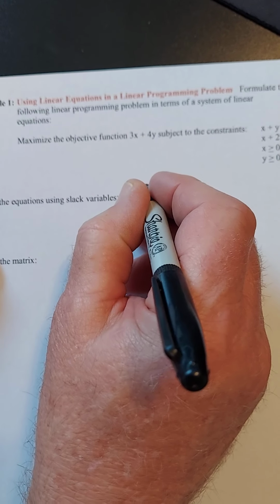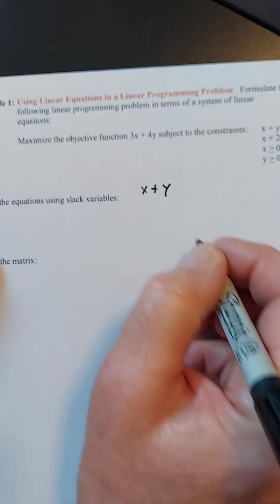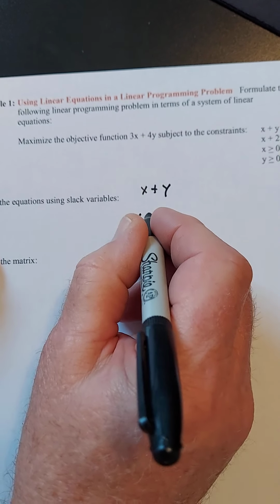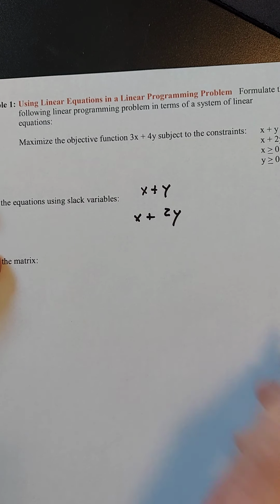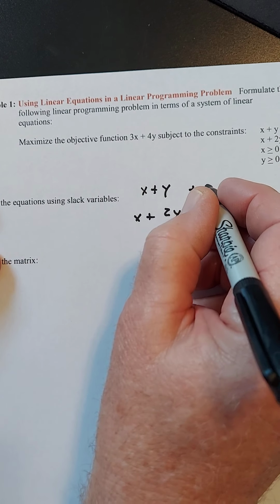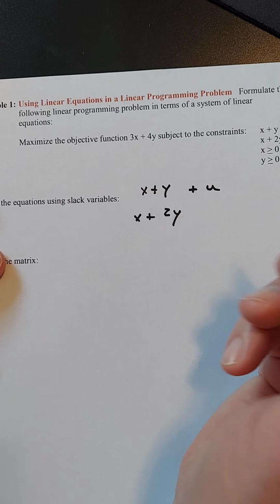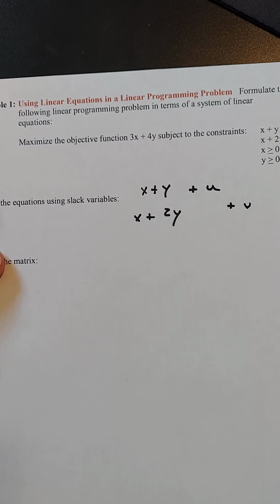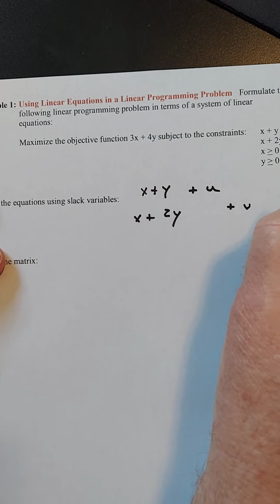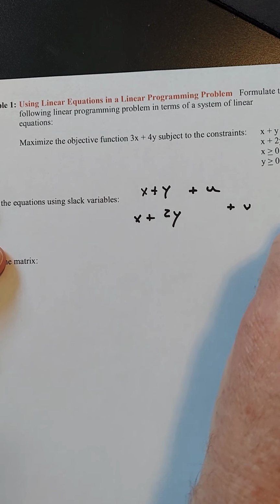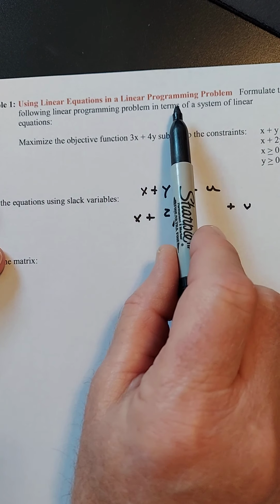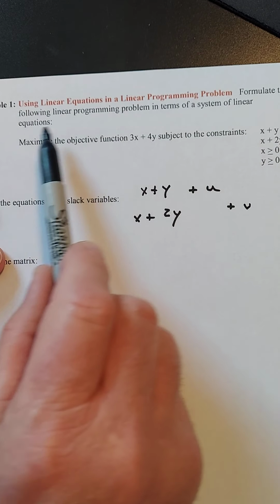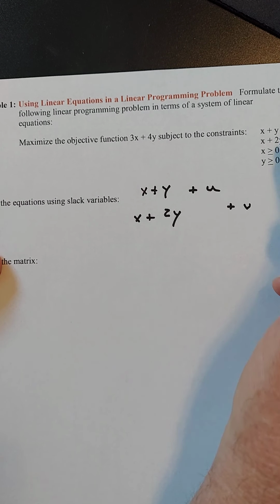So this is going to be easy for you now. So you're going to have x plus y. I do it this way a lot of times. Sometimes it's easier, x plus 2y. I've only got 2 inequalities, so I start with that. I need a slack variable here, and we know that's going to be u. And then we need a slack variable here. We know that's going to be v. And then over here, I'm going to make that equal to 20 and equal to 25. That's why it's set up here in terms of the system of linear equations. We're making those into equations. They were inequalities. We're making them into equations.